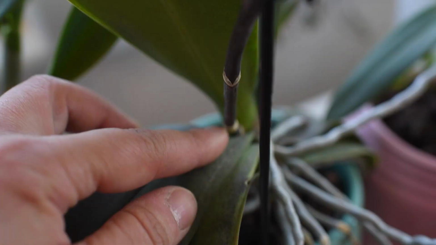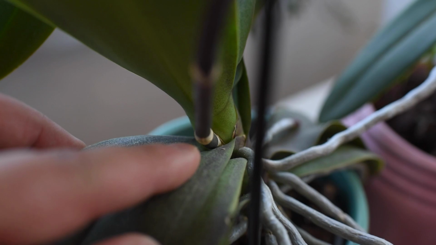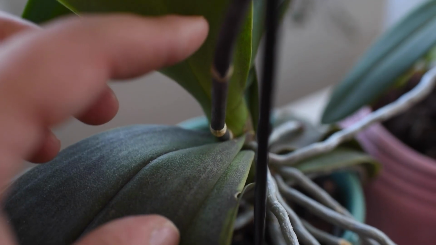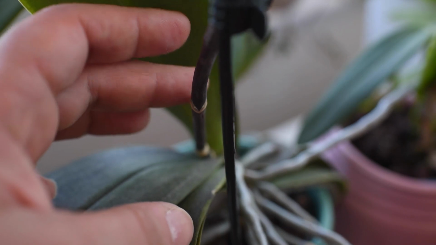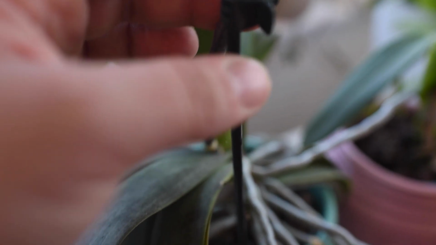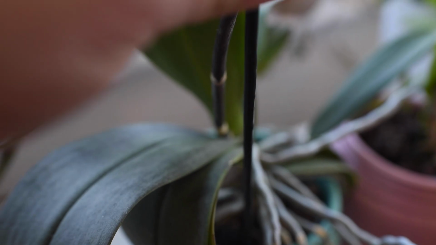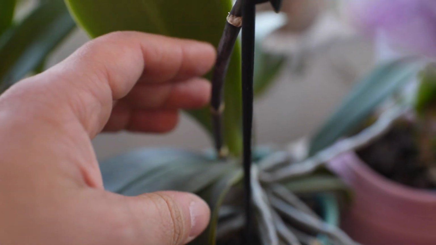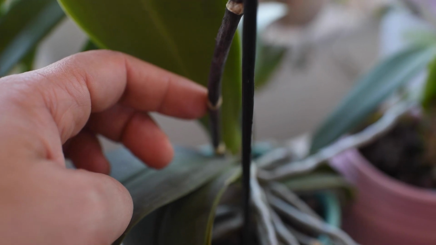What they discovered was that you have a greater chance of having a keiki sprouting from the second and the third node, counting from the base. These are the positions where you most likely will be able to push out a keiki from the plant. Nodes going higher up on the spike would most probably not push out keikis.